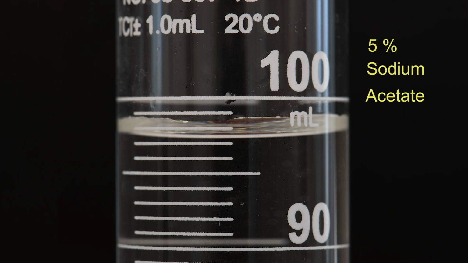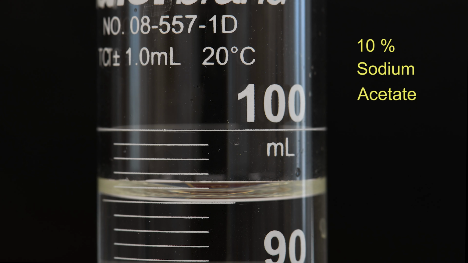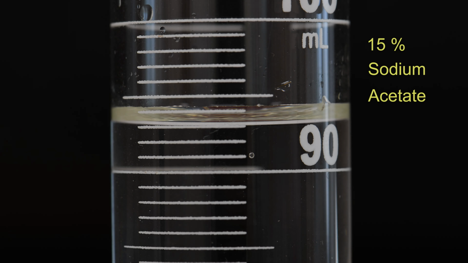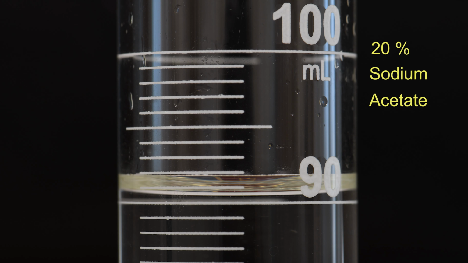Now let's move on to the sodium acetate solutions. This is the 5% solution. And this is the 10% sodium acetate solution. This is the 15% solution. And 20%.